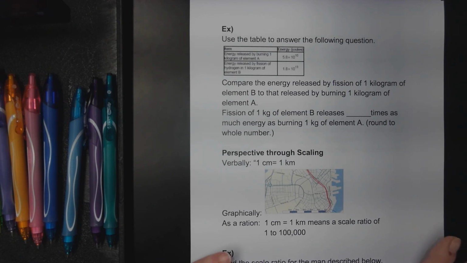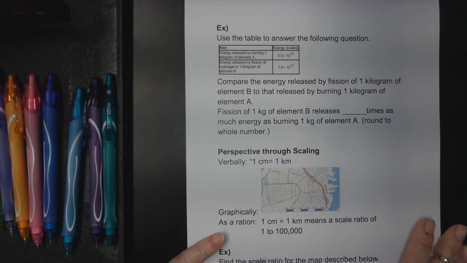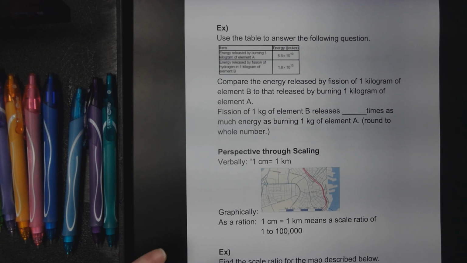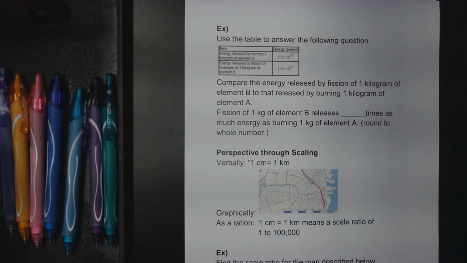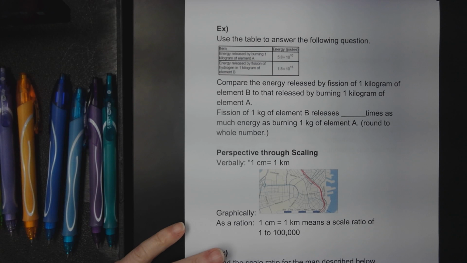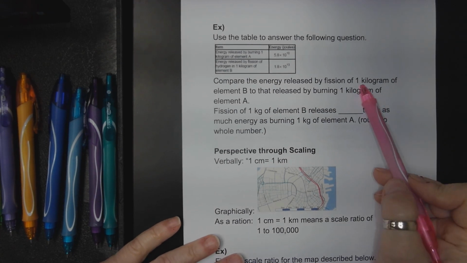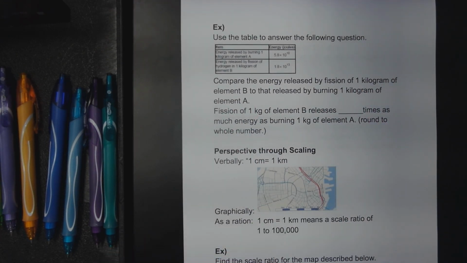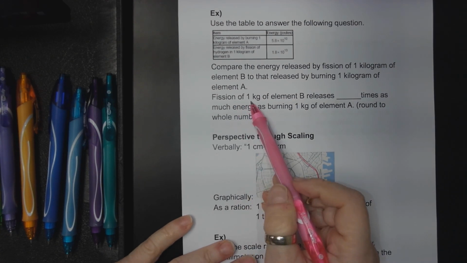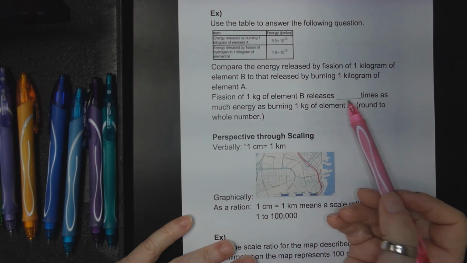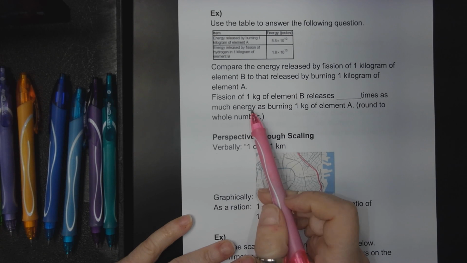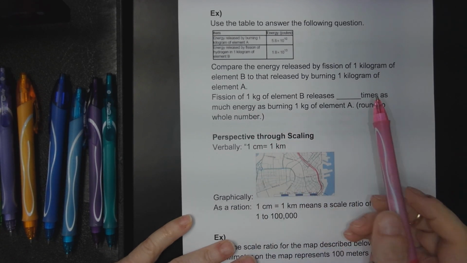So we're going to use the table to answer the following questions. Same color I just used. Let's pick a new color. Compare the energy released by fission of 1 kilogram of element B to that released by burning 1 kilogram of element A. Fission of 1 kilogram of element B releases blank times as much energy as burning 1 kilogram of element A.